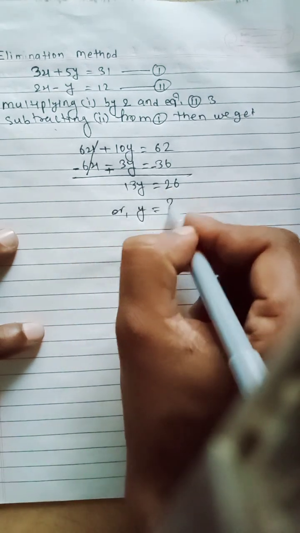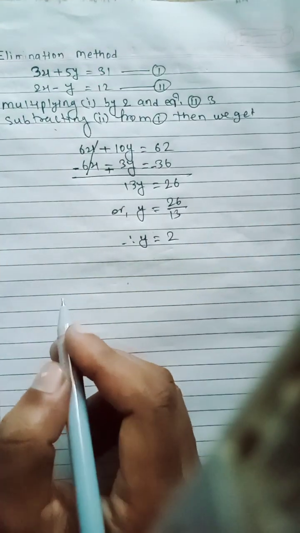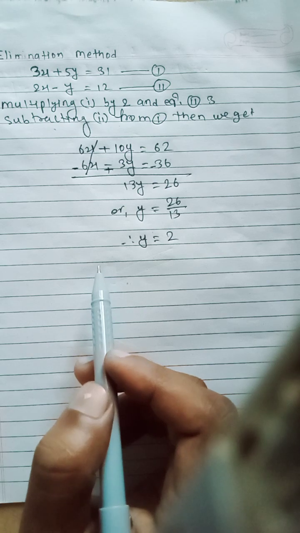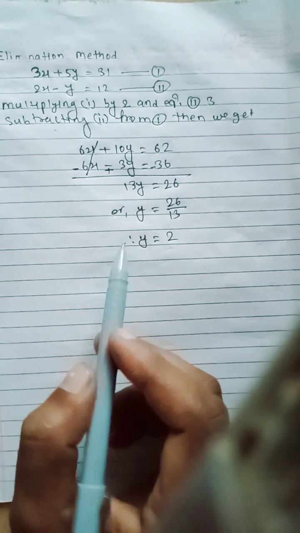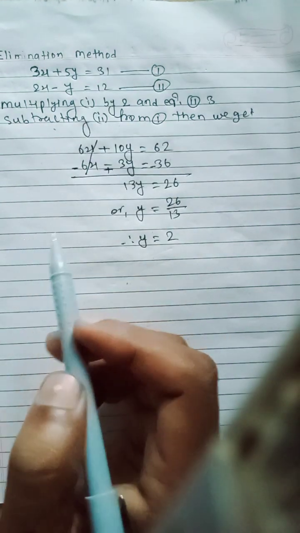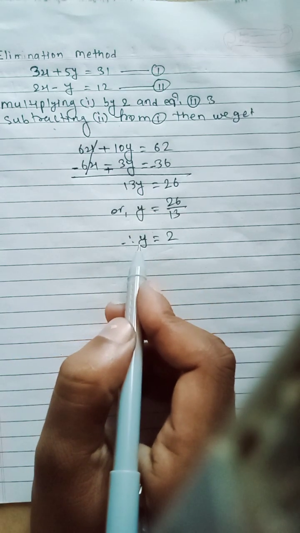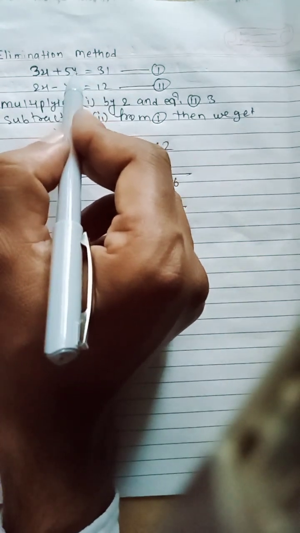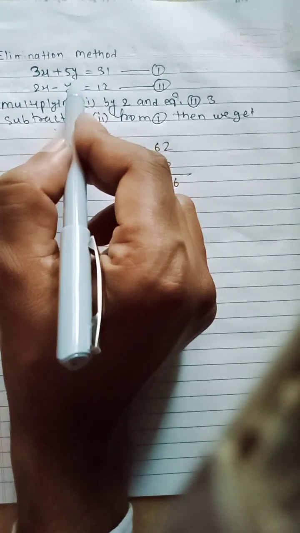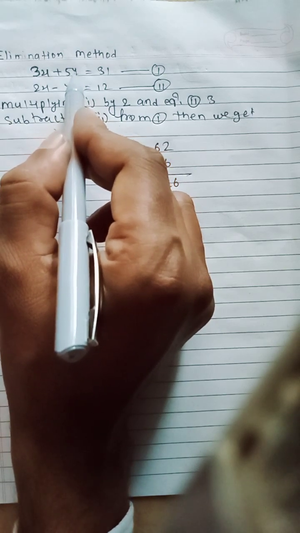So y equals 26 divided by 13. The value of y we get is 2, after simplification. Now we put the value of y in the first equation or the second equation, as you like. If we put it in the first equation, then in the place of y we put 2.